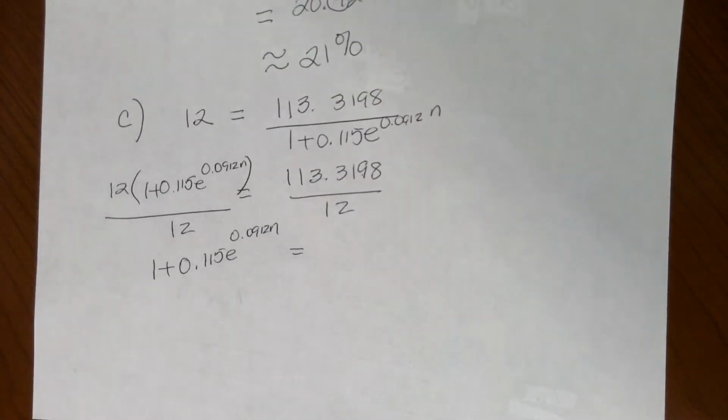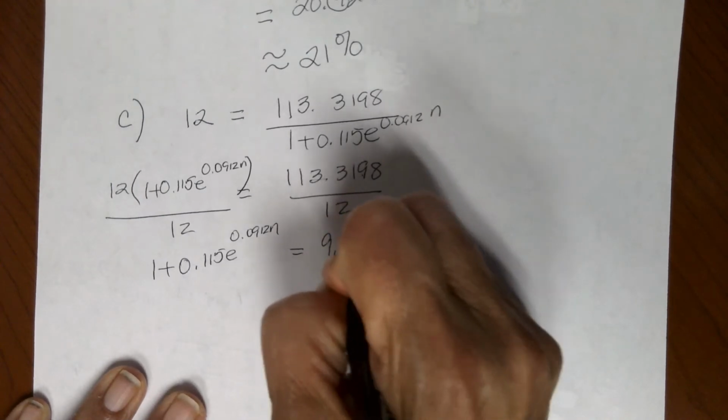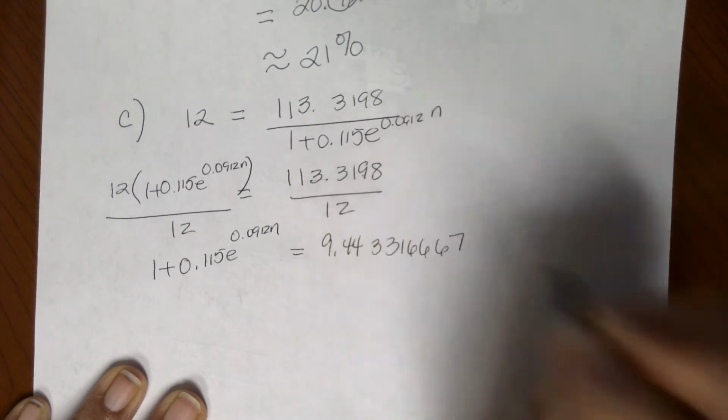So let me calculate that number. I'm going to the scientific calculator, and I'm going to enter this into Desmos. Or if you have just a regular calculator, you can probably do the math there as well. So I have 113.3198 divided by 12, and that gives me 9.44331667.